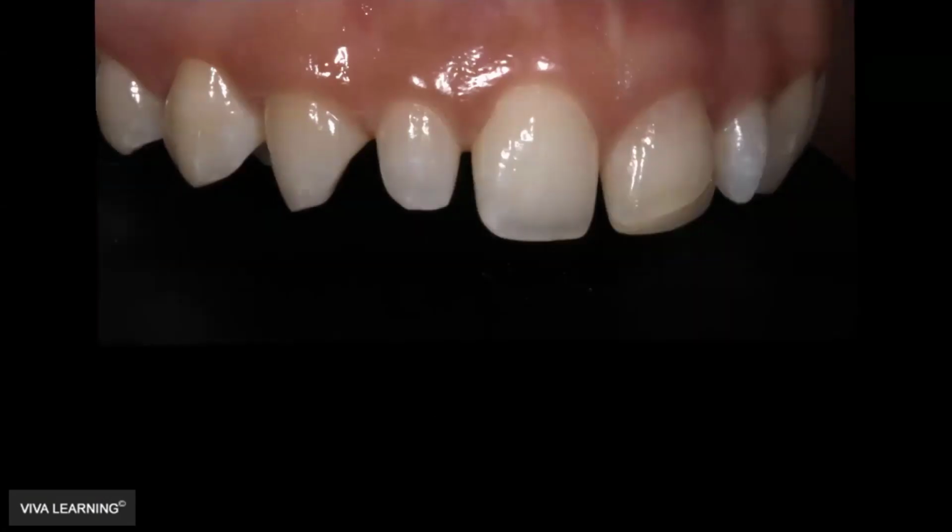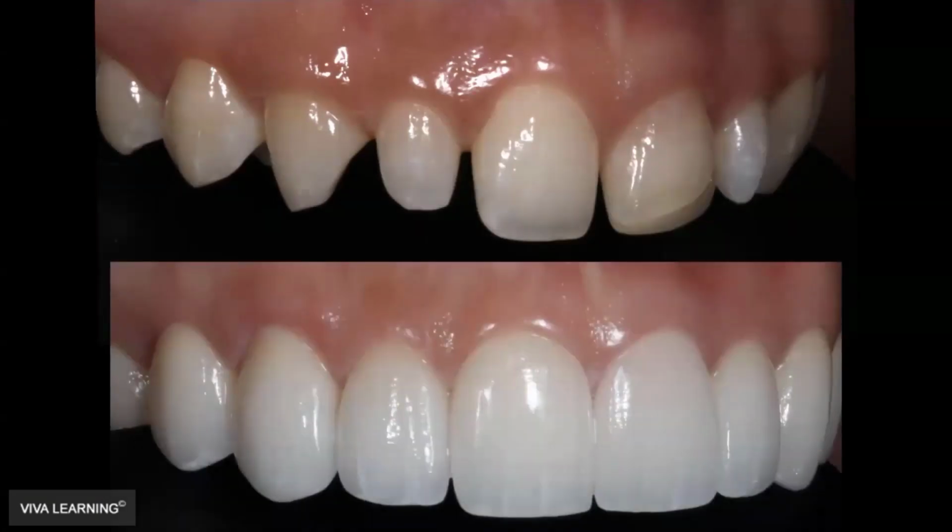So this is a case that I will showcase later on, but here's the before and after, and you can see how I really am taking care of not just the beauty of it, but of the gingival health and of the occlusion as well. Because to me, this is the epitome of that balanced triangle.